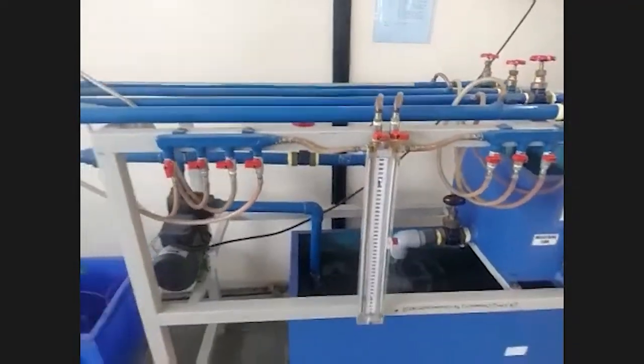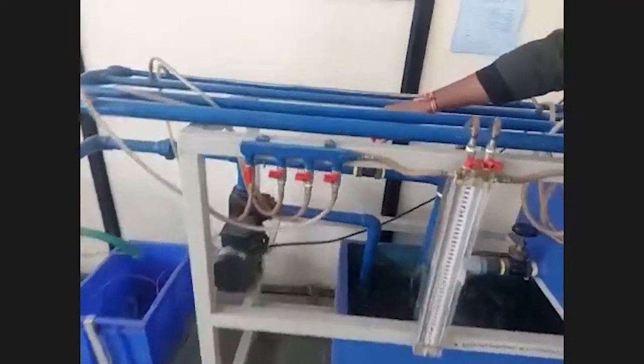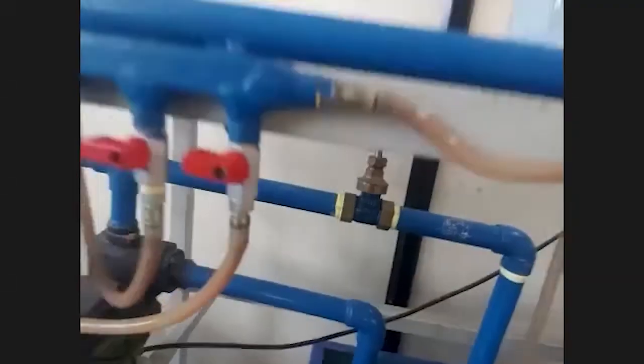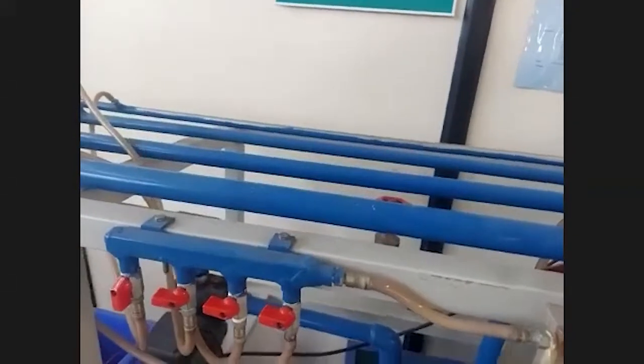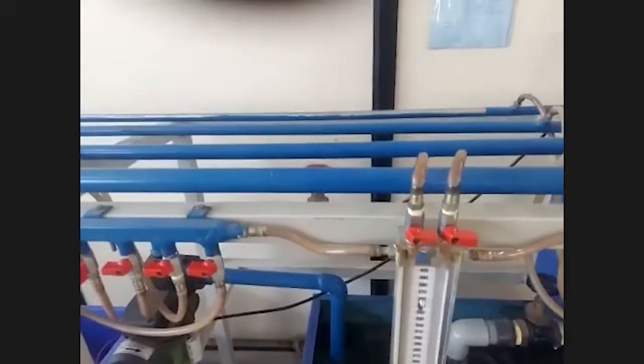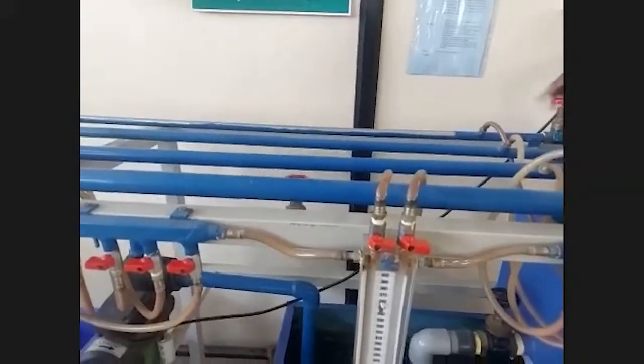The same procedure you need to apply for the rest. This is for one reading. You can vary this valve to measure at different flow rates, by using this bypass valve, which is connected to the bypass section, you can measure the pipe friction at different flow rates.